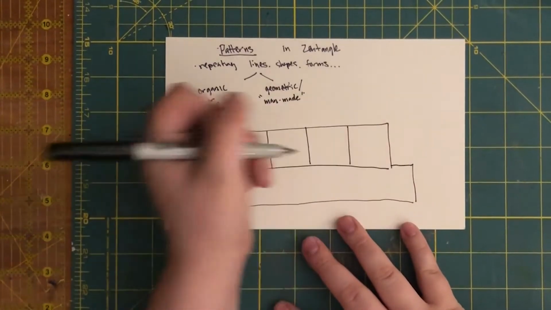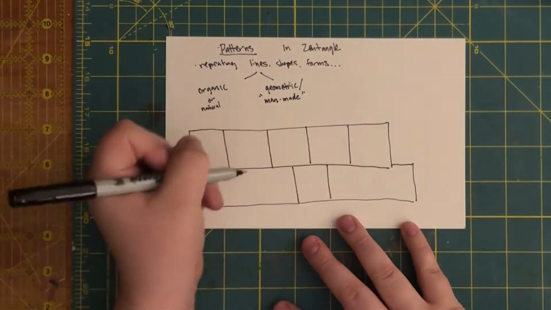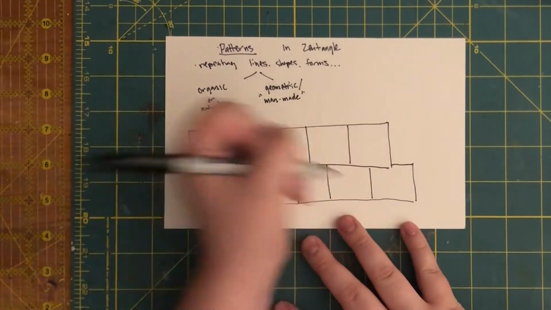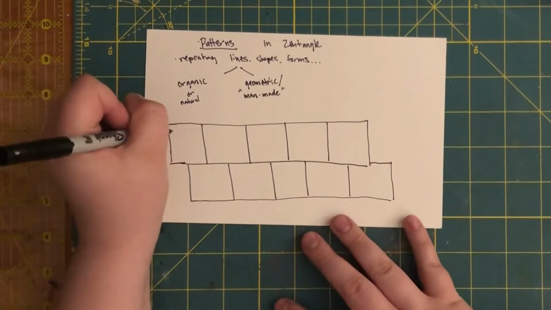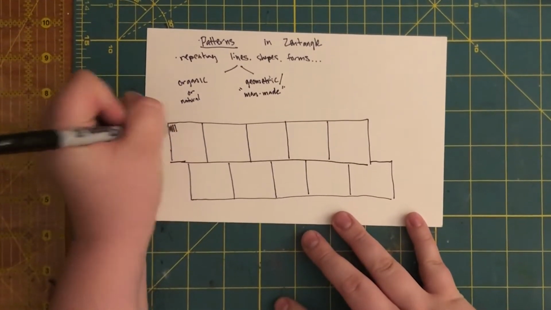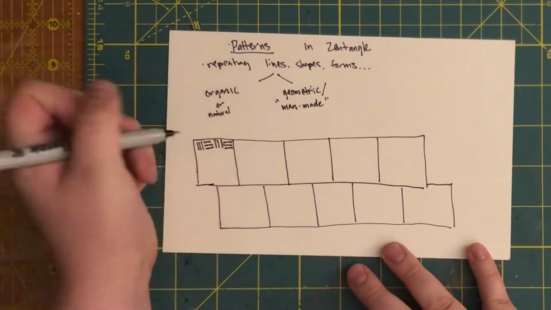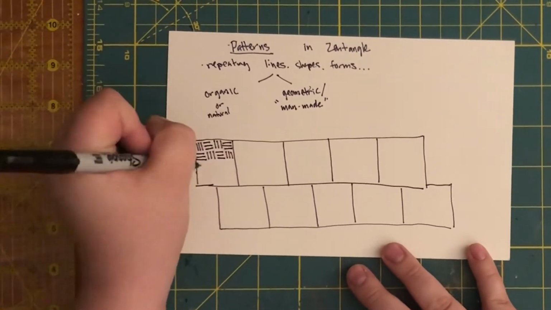And then for the sketchbook assignment itself, what I want you to do is we are going to be looking at making a set of 10 patterns you can use almost as a library as you start working on your Zentangle.